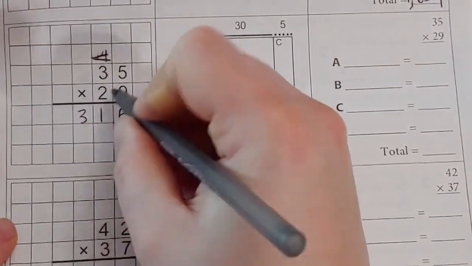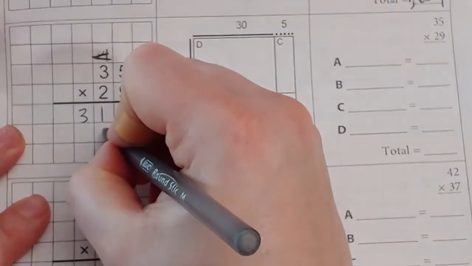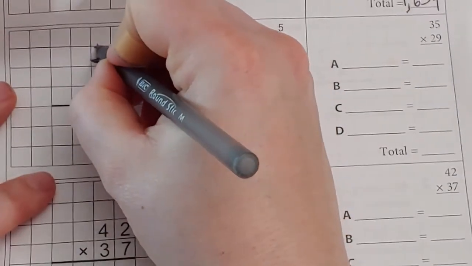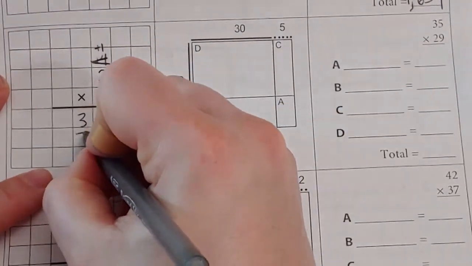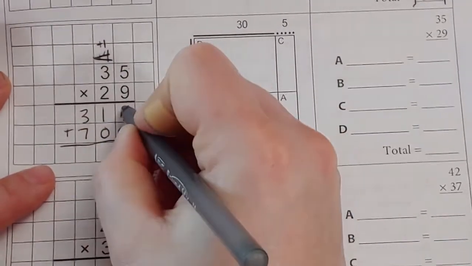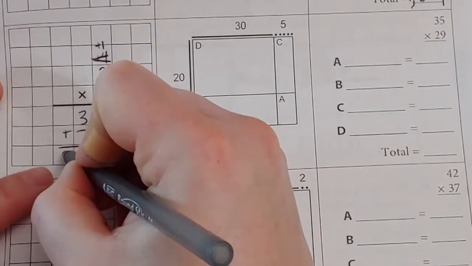Put a 0 in, because 20 times anything's never going to get me a ones place. So now I have 2 times 5 for 10. Carry my plus 1. 3 times 2 is 6, plus 1 is 7. Now I'm going to add it. 5, 1, 7, 8, 9, 10.